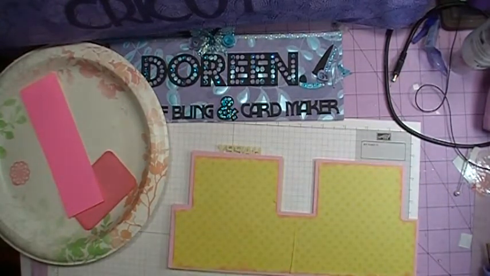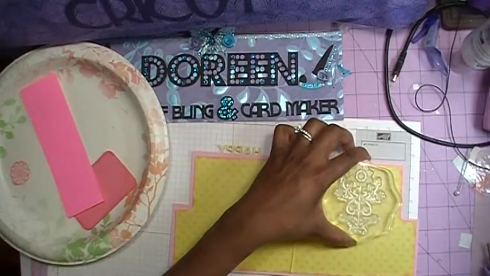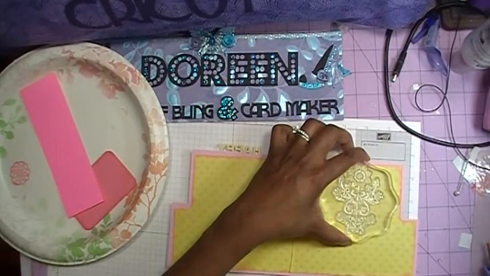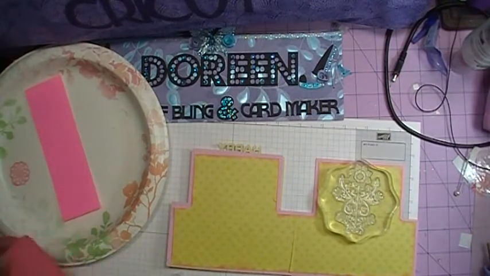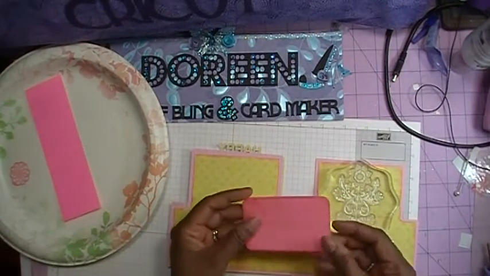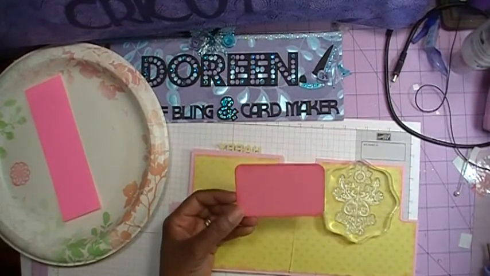And this flower is from a My Mind's Eye stamp set, and it is called Hazel Memory Stamp. So we're going to put that right there. And then also we're going to have a greeting that we're going to put on here. And this was cut out using some Coordinations cardstock.